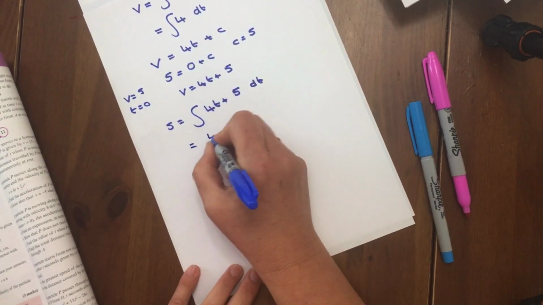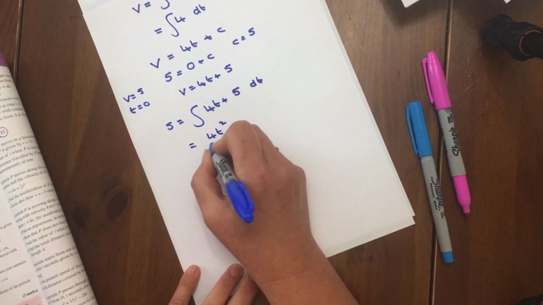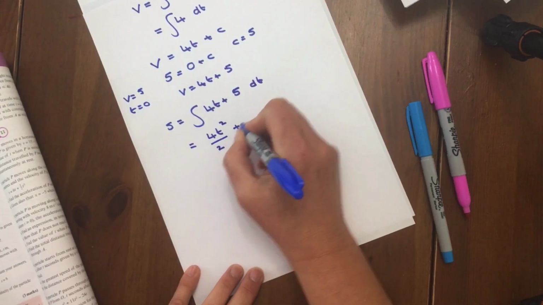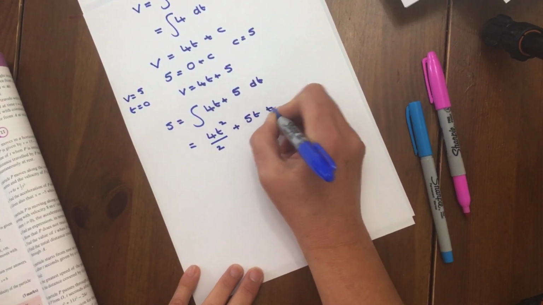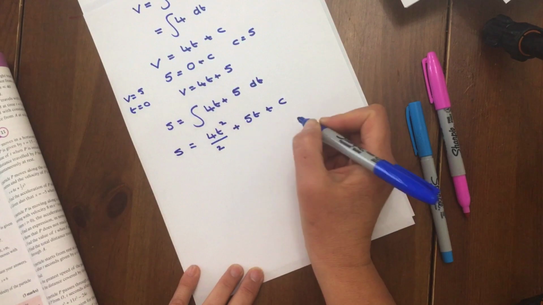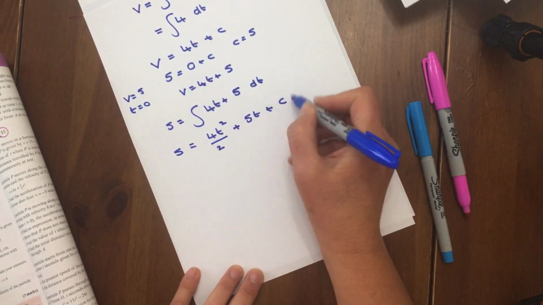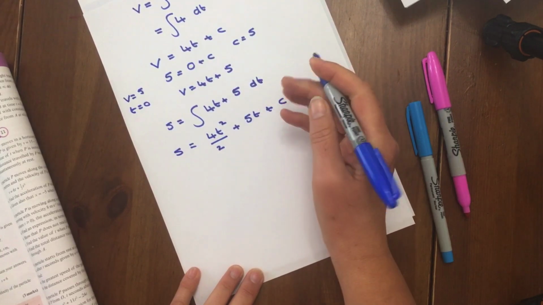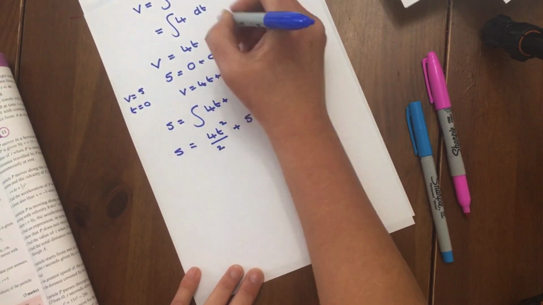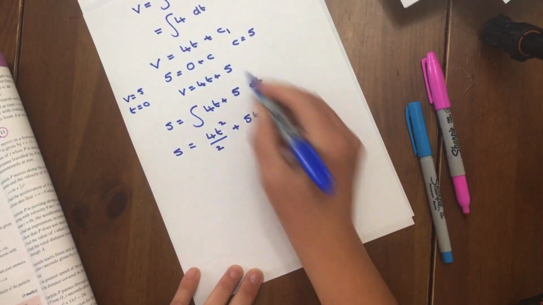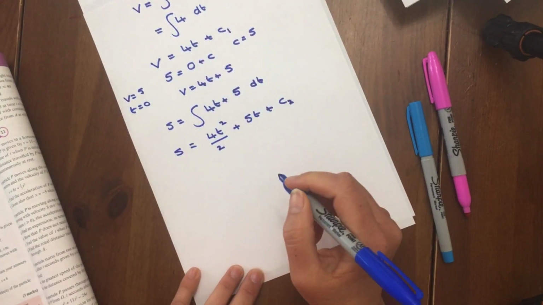So let's integrate again. Add 1 to the power, divide by the power, and don't forget my constant of integration. Each time I integrate, this constant of integration will be a different value. So really, maybe I could use different constants here to show that they are different numbers.